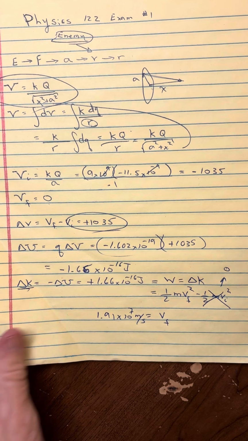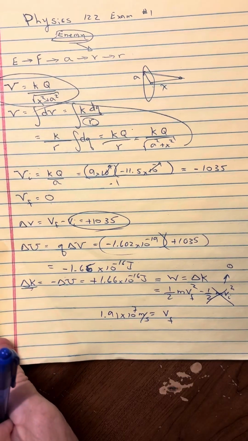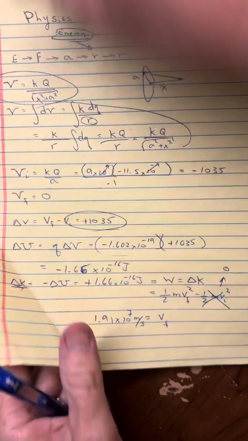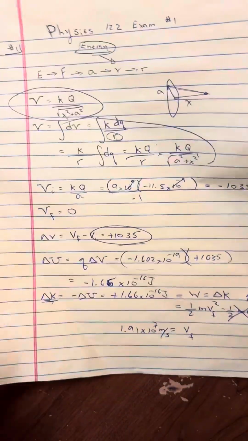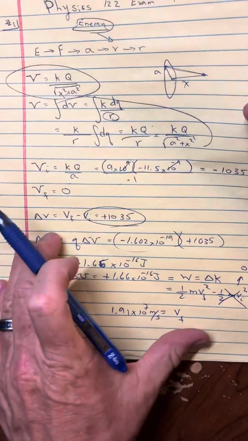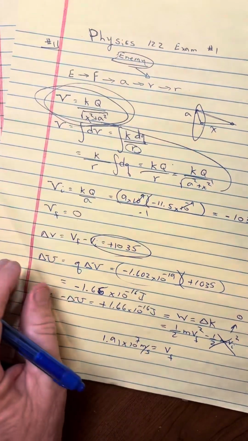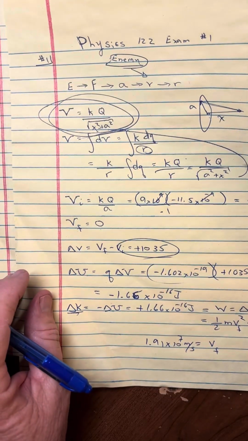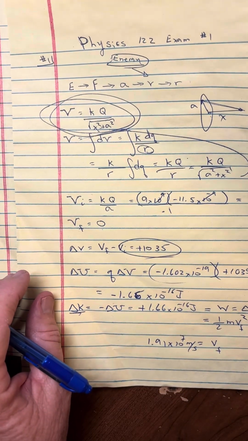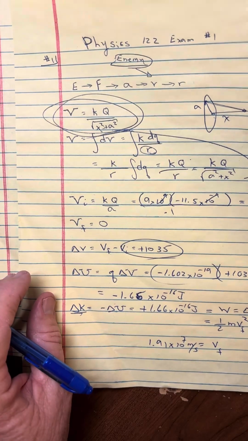So, yay, there's my speed. And like I said, that's kind of our straightforward one. Hopefully that went really well for you, and hopefully you didn't have to do as much work as I just did. Hopefully you just remembered that from class and from the examples. We used it a lot in conservation of energy.